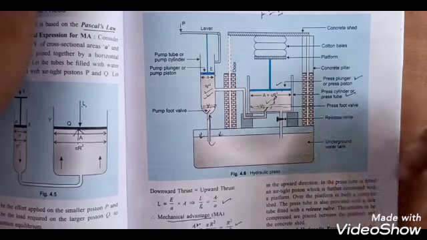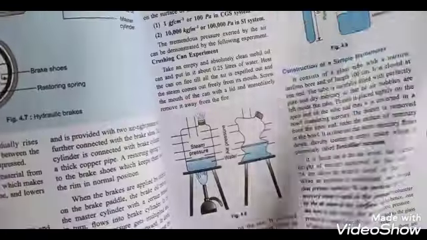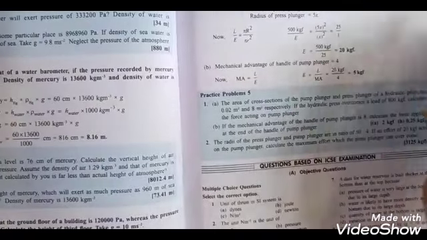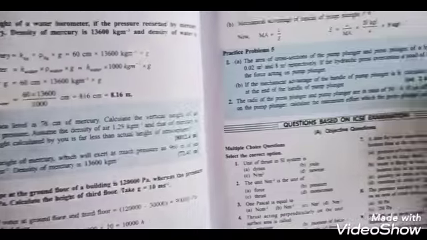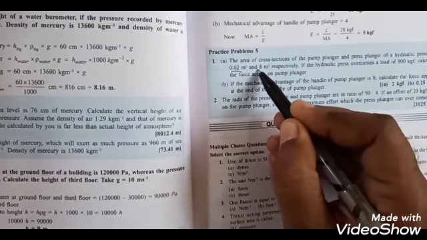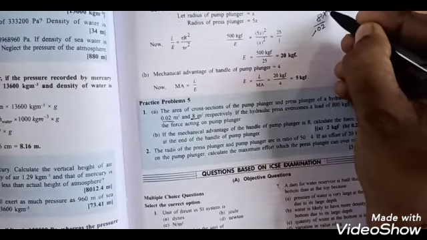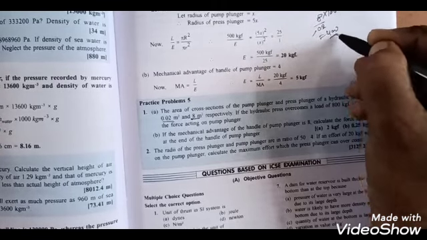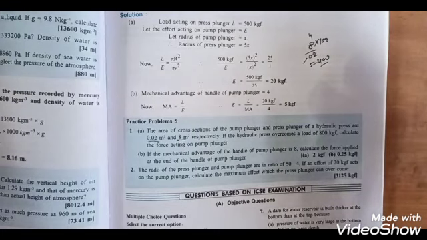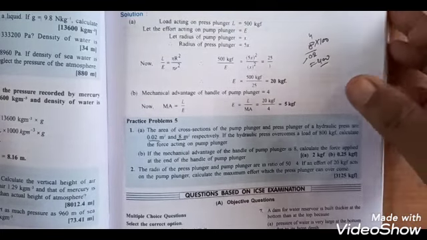Right? Machine is stopped. And now if the difference in area of capital A and small a is very large, I'll show you one numerical example, you will understand. Area of cross section of pump plunger is very less, 0.02 meter squared, and press is 8 meter squared. So 8 divided by 0.02, if I simplify, you know what the answer is? 400. Mechanical advantage becomes 400. Means even if I apply 1 kgf force, it becomes 400 kgf.